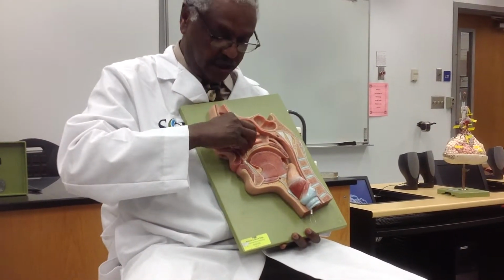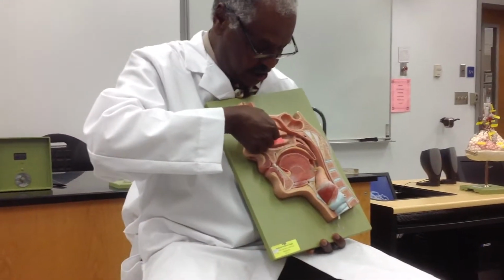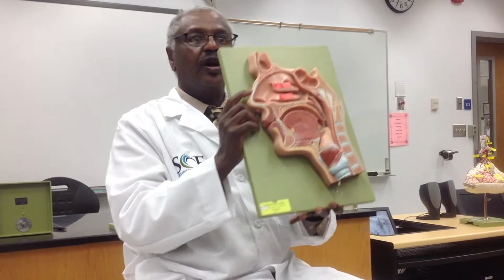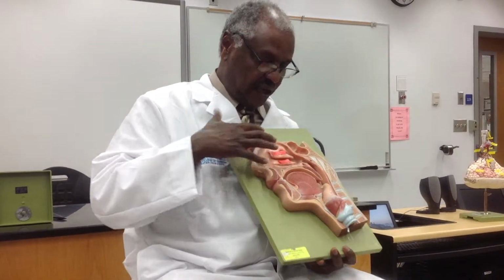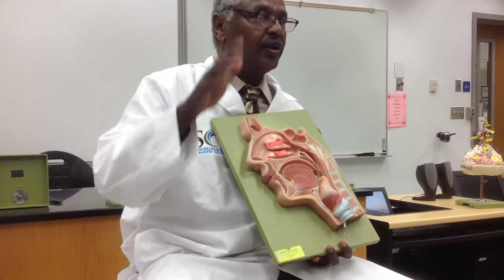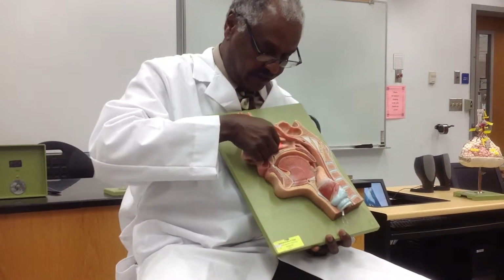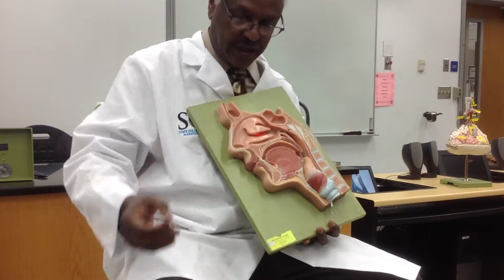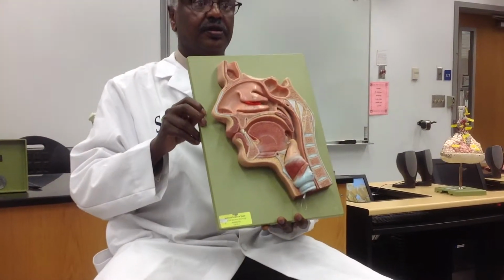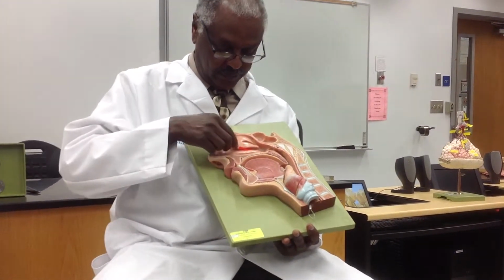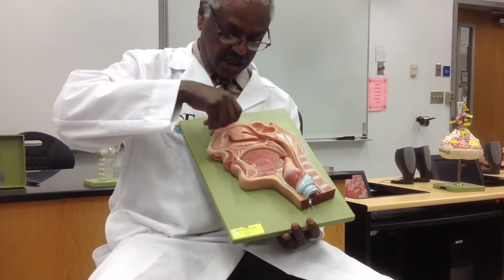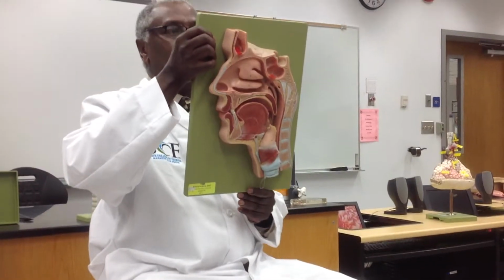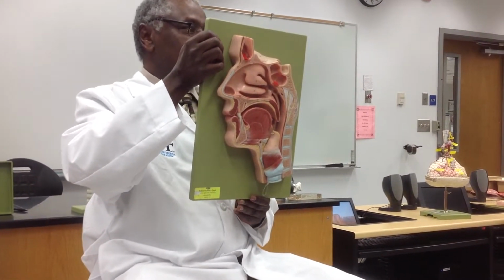If the label is here or here, these are the conchae. You don't have to identify superior, inferior, or middle. Just nasal conchae is enough. If the label is in between the conchae, like that, that is the meatus. Okay? If the label is here or here, these are the paranasal sinuses.